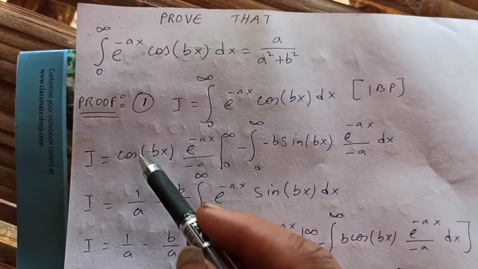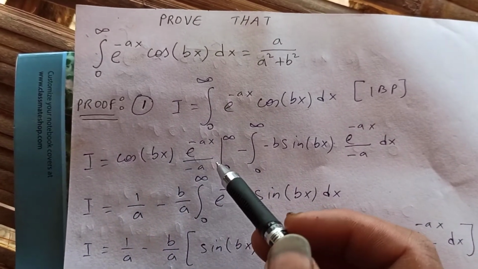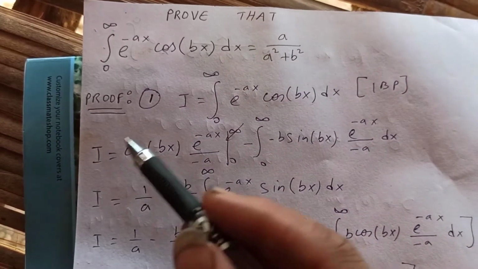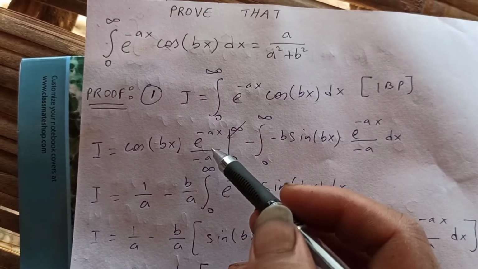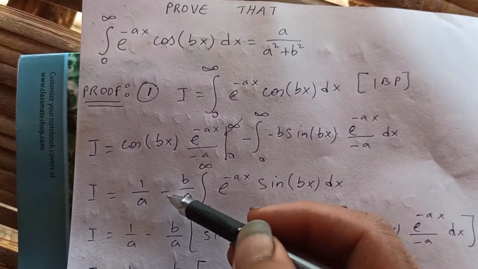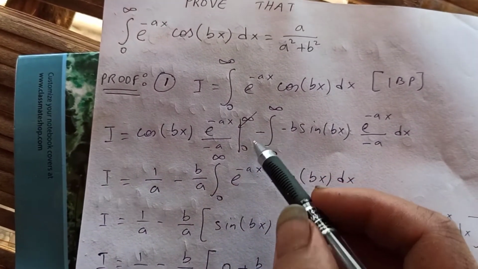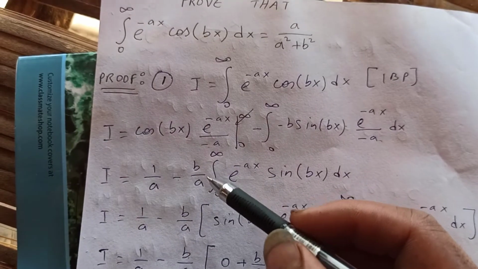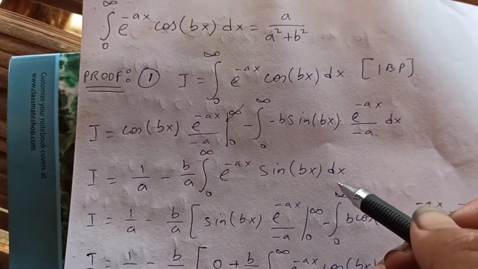Here if you put infinity, e to the negative infinity is 0, so that term cancels. For 0, negative times negative is positive, and cos 0 is 1, e to the power 0 is just 1, that's why 1 over a is here. Now minus and minus become positive, and b and a are constants, so we get b by a times the integral from 0 to infinity of e to the negative ax sine bx dx.